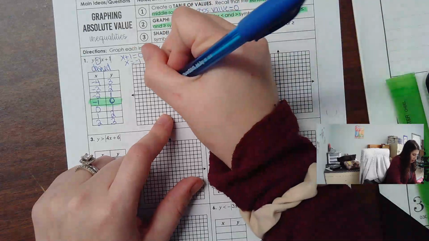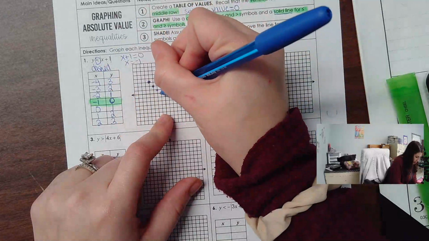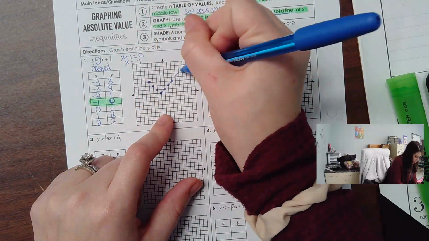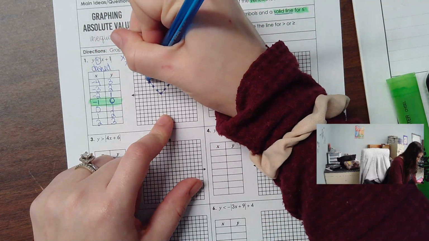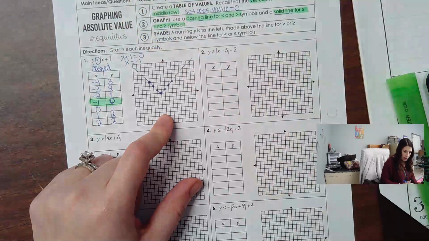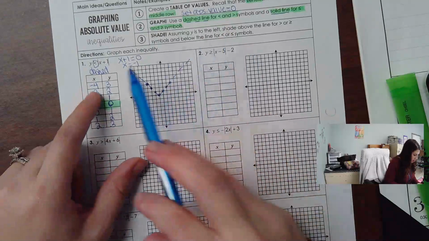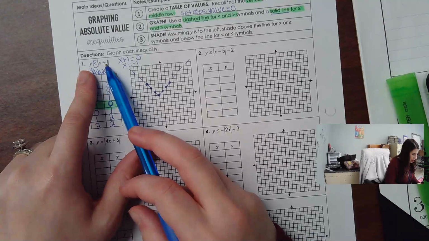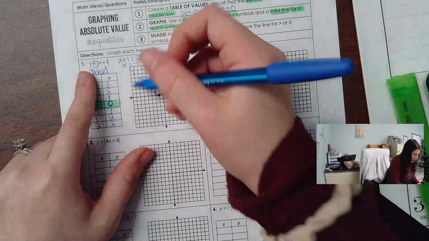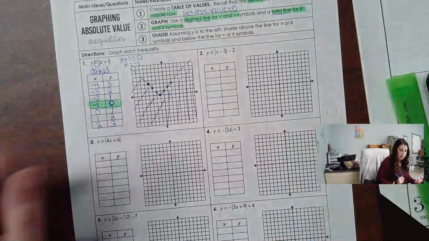So now, instead of connecting them with lines, I'm going to make them dotted lines. Now we need to figure out which way we're shading. Y is less than, right? The alligator's eating the inequality, so y has to be everything below. So I'm going to shade everything below.